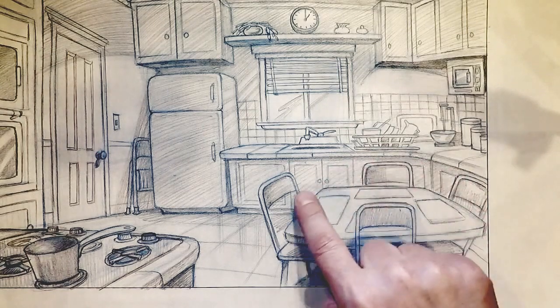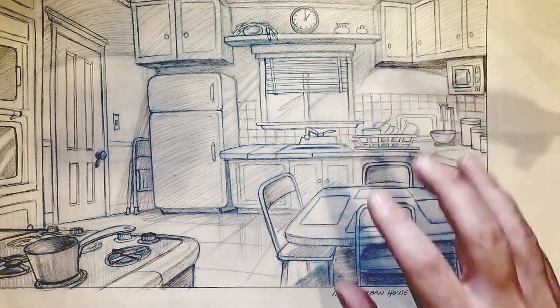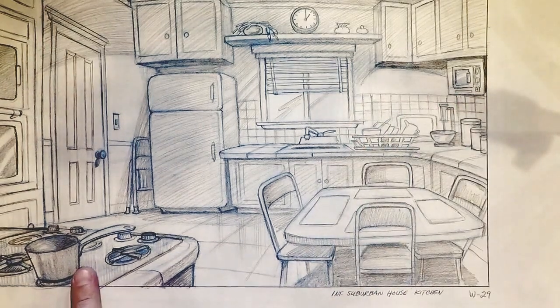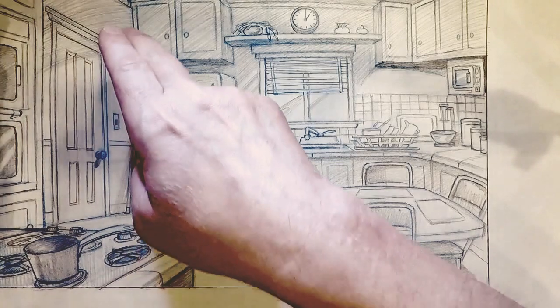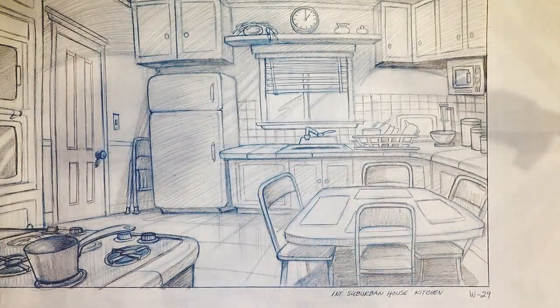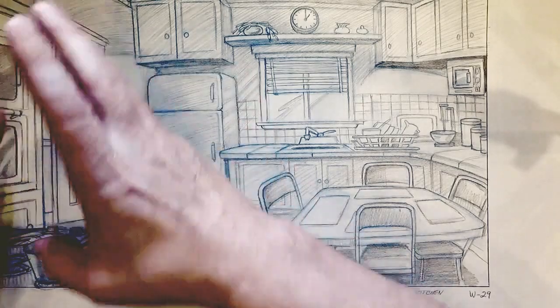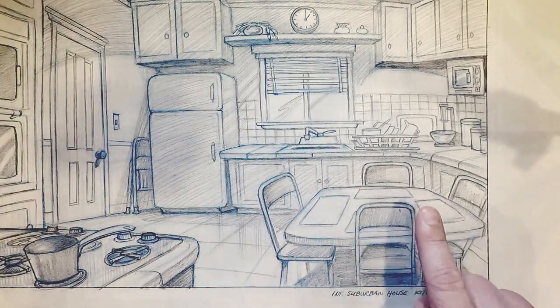Here he's wrapped it around the table, and he's got the stove over here. So picture characters inhabiting this. The family is sitting at the chairs. The mom or whoever is doing the cooking is standing here at the stove facing the camera. They're all sitting over here.